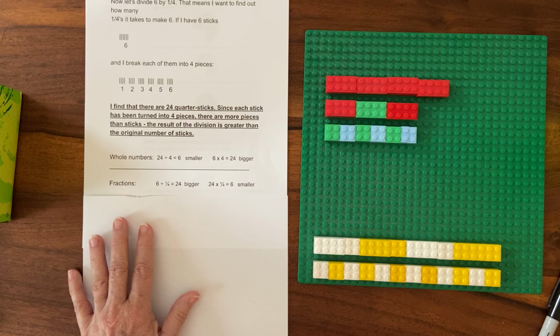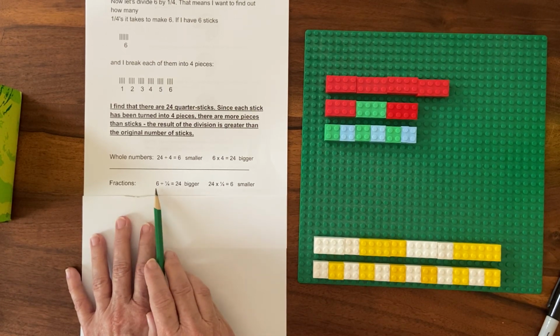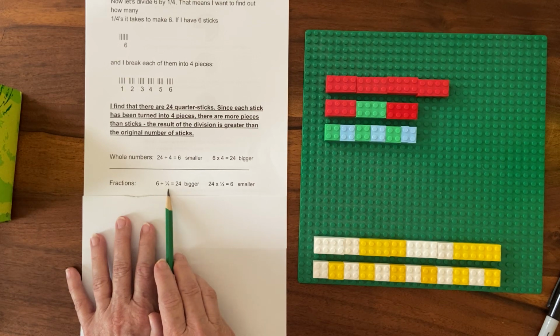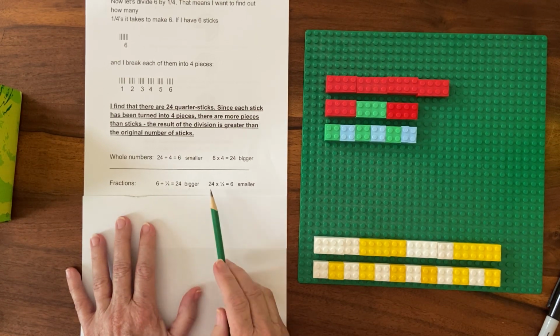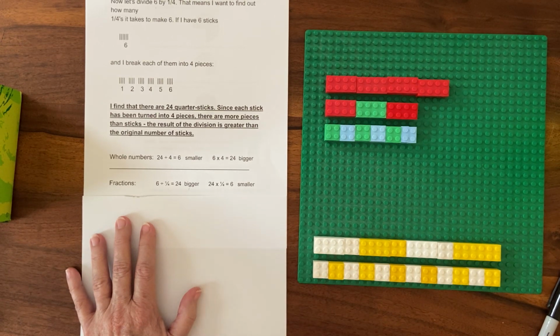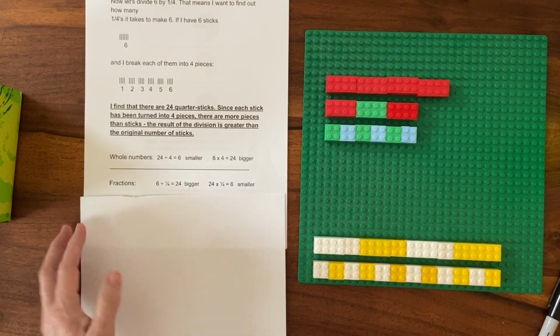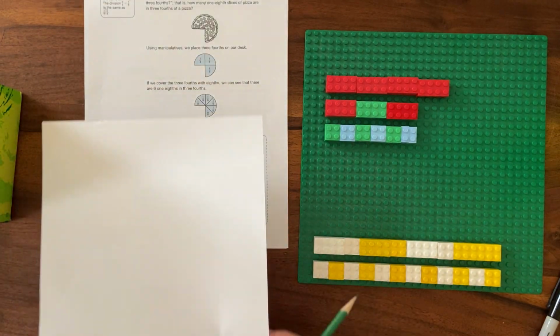But fractions are a little bit different most of the time. So if I'm dividing fractions, 6 divided by 1/4, I get a bigger answer. And when I multiply fractions, 24 times 1/4, I get a smaller answer. So fractions are a little bit different, but it's the same concept.